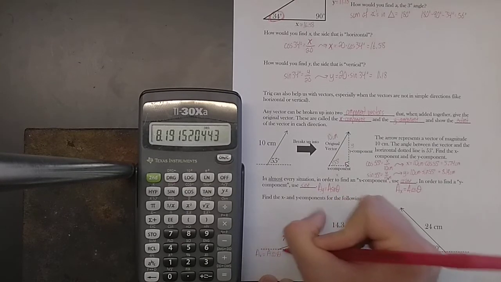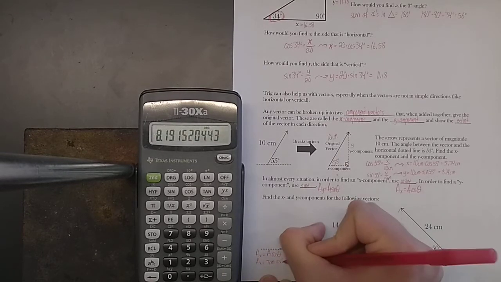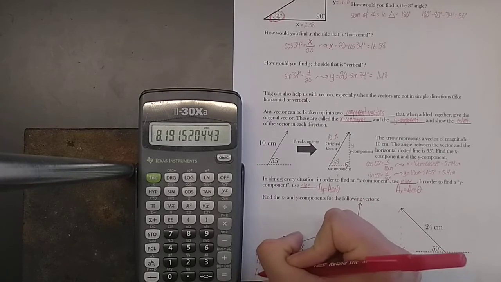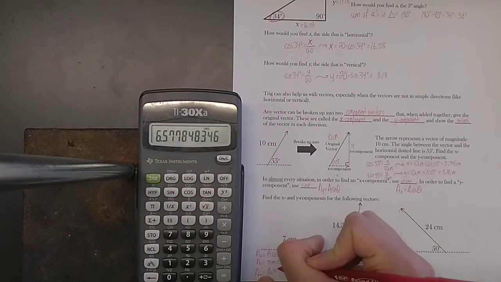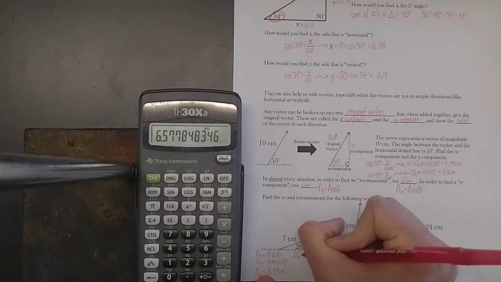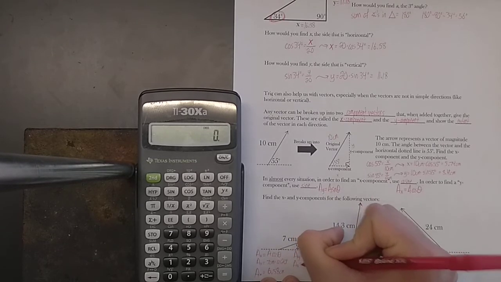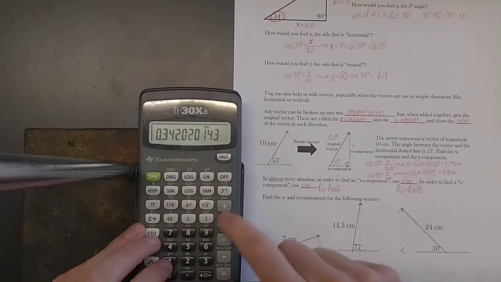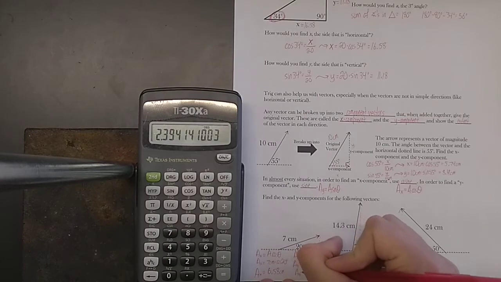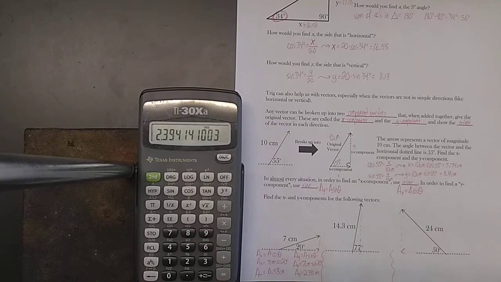If we want to find the x and y components, the x component is given by Ax equals A cosine theta. Ax equals 7 centimeters times the cosine of the angle of 20 degrees. That's 6.58 centimeters. The y component would therefore be A sine theta, 7 centimeters times the sine of 20 degrees, 2.39 centimeters, and just like we predicted, the x component is much bigger. For this, I would predict the y component to be bigger, the vertical component.